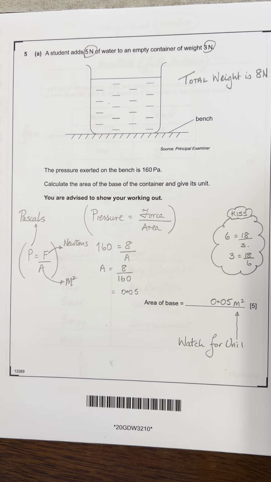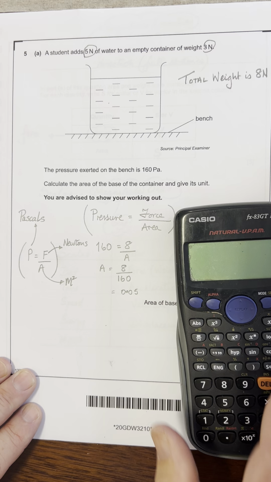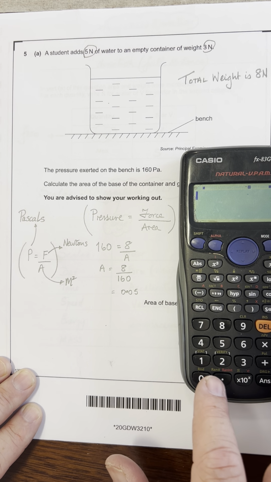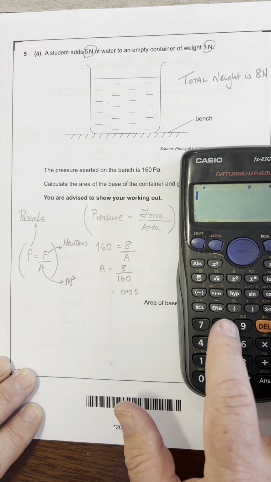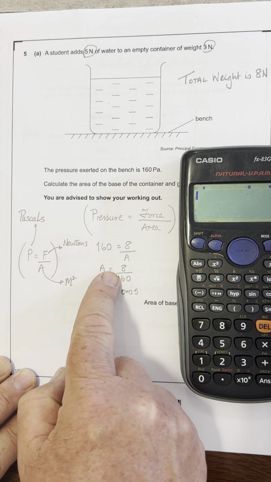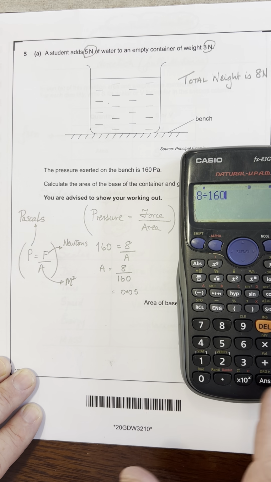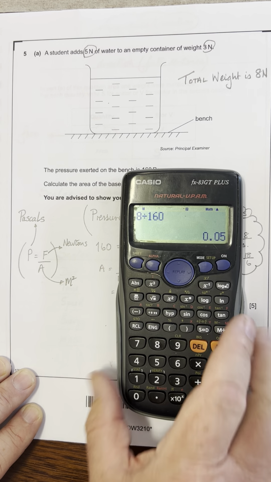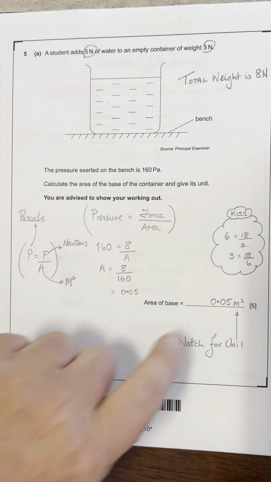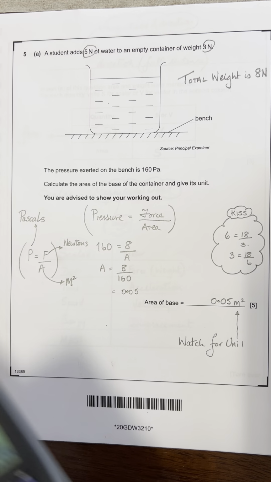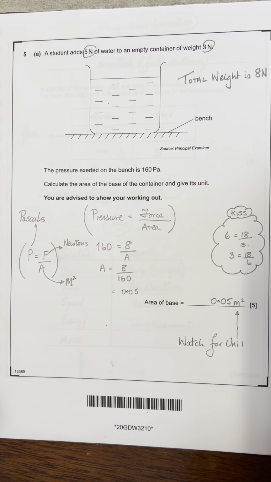Take the calculator out. There will be people in our midst that will do 160 divided by 8, but they will be wrong. So it's, talk to yourself, 8 divided by 160. 8 divided by 160. 0.05. See? 0.05. 5 marks for that. See the nasty trick? That's that one done.